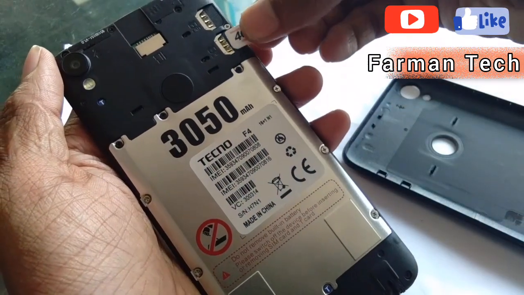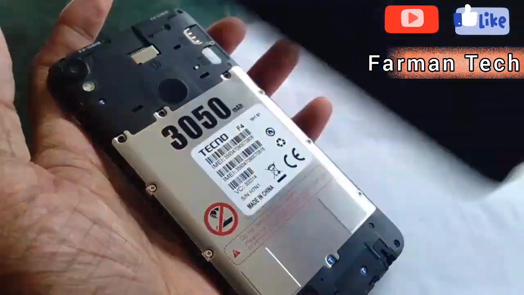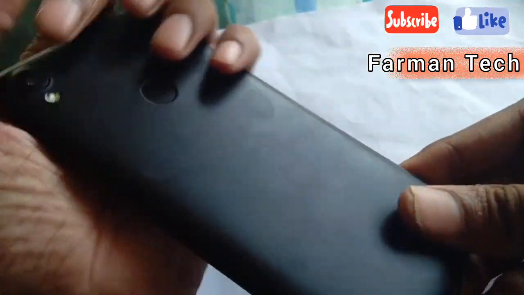First of all, you have to insert any SIM in this mobile. As you can see, I am following my step by step.